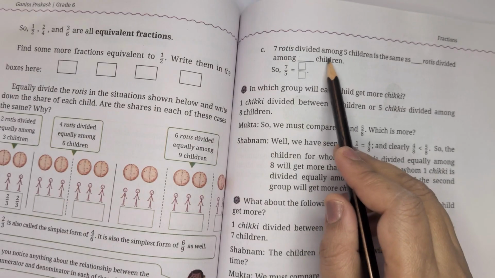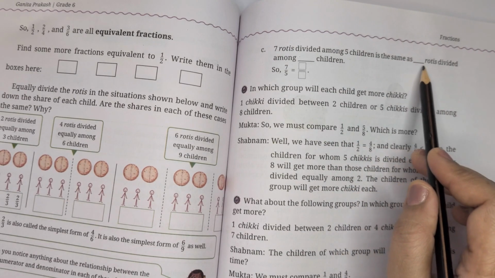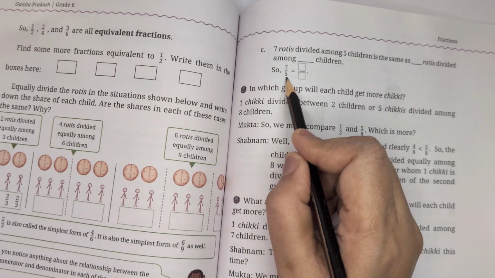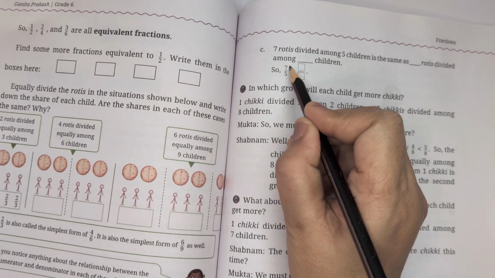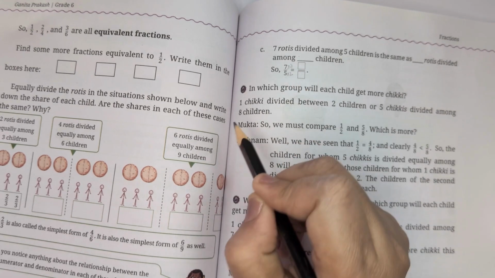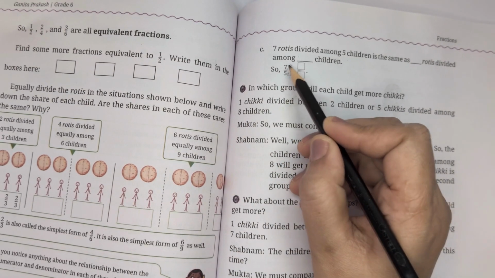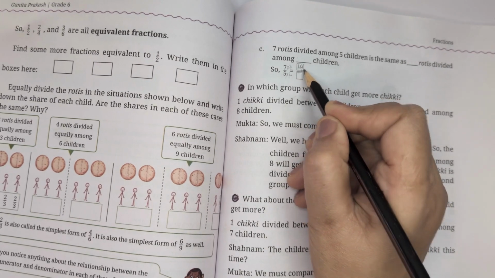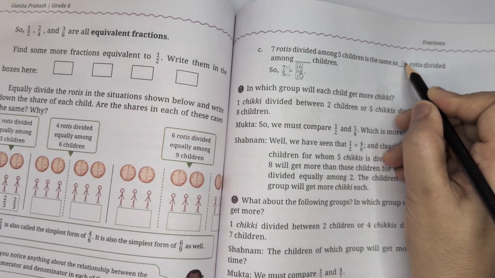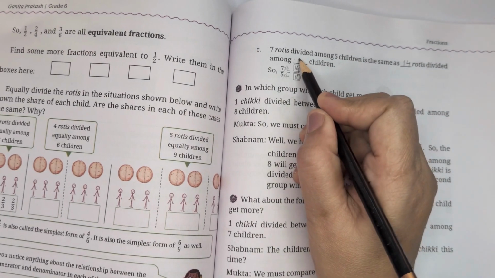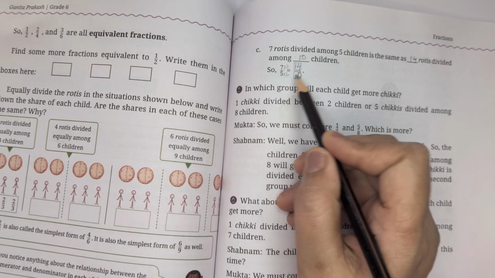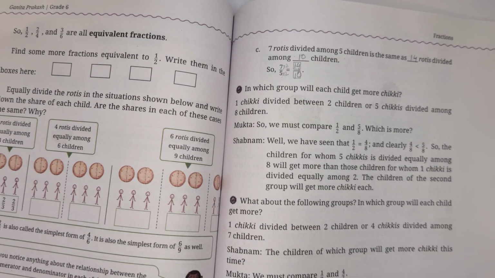Here 7 rotis divided among 5 children is the same as dash rotis divided among dash children. So we can multiply 7 by 5 with any number. If we are multiplying by 2, with the same number we have to multiply the numerator and denominator. If we are multiplying with 2, it will come 14 by 10. So we can write here 14 rotis divided among 10 children. If you are multiplying with 3, it will come 21 by 15. Any number we can do.